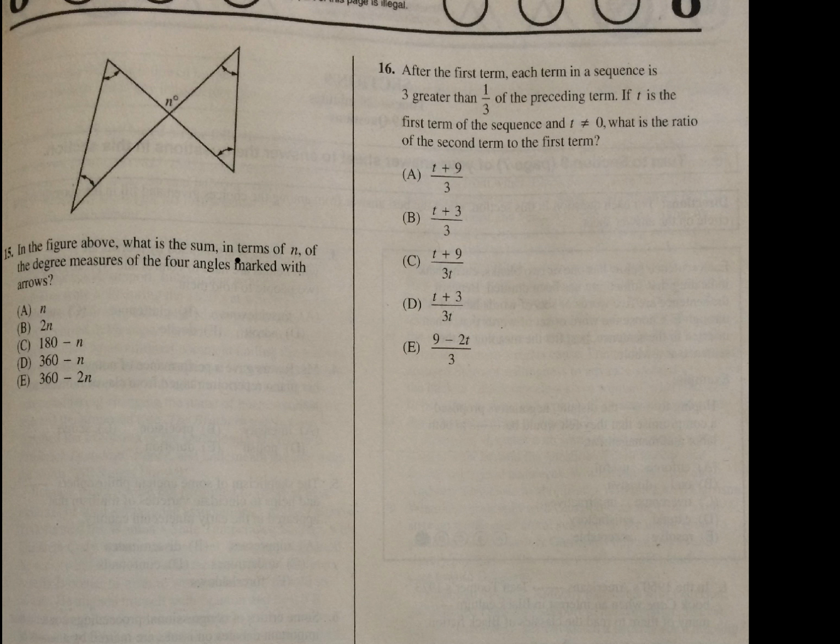In the figure above, what is the sum in terms of n of the degree measures of all 4 angles marked with arrows? Okay, not much information on that picture, so you're trying to figure it out. If you know one little trick, you can solve this problem, and you learned it in geometry: the exterior angle of a triangle equals the sum of the remote interior angles.